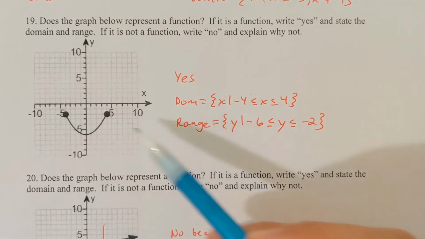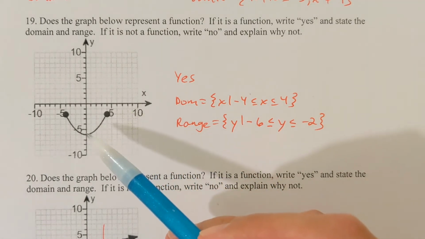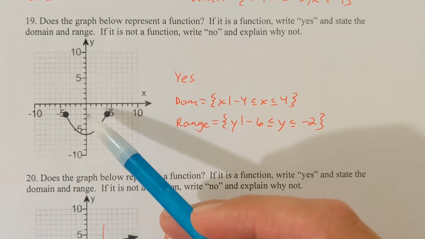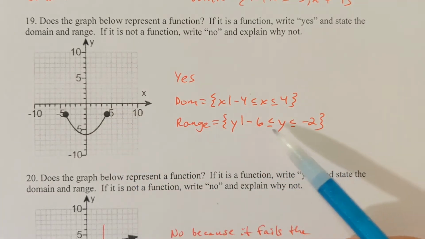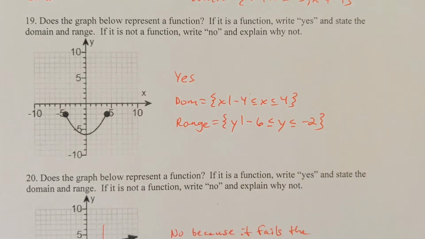And the range, let's see here, from -6 to 2, -6 to 2, the y values are being expressed. Okay?